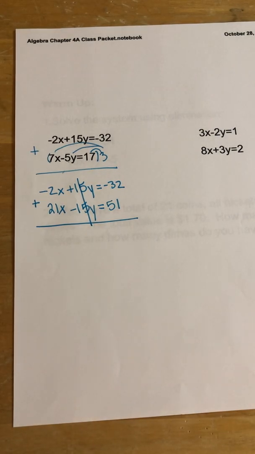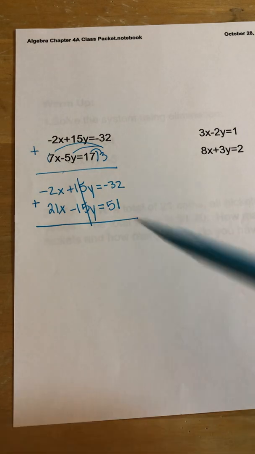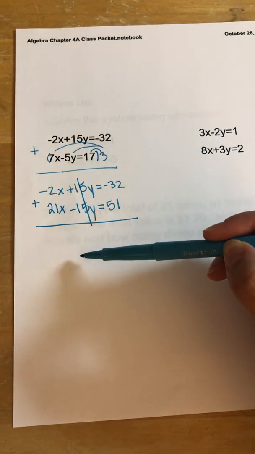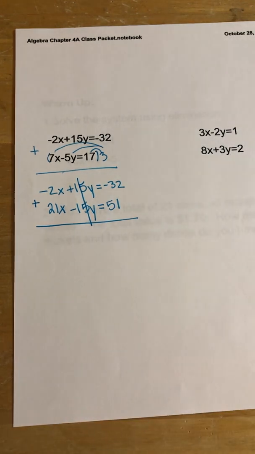So what I want you to do right now, I'm going to give you a couple seconds. Hopefully you're working along with me. I want you to try to finish this. So add your x's together, add your constants together, and you'll end up solving for x and see what you get. So go ahead and do that now.